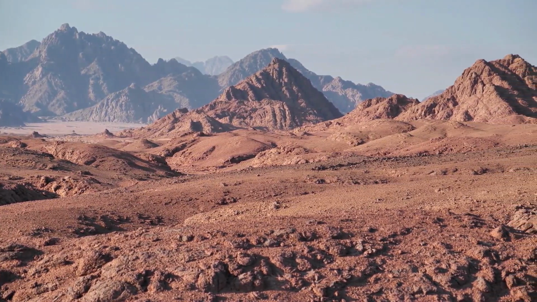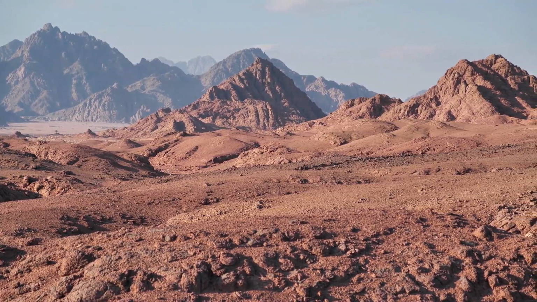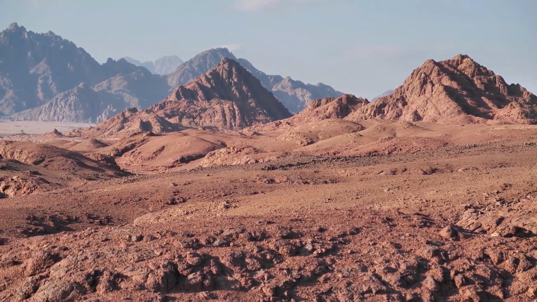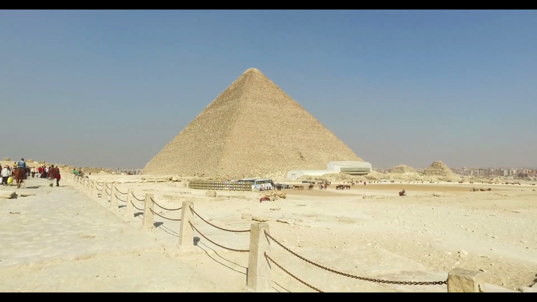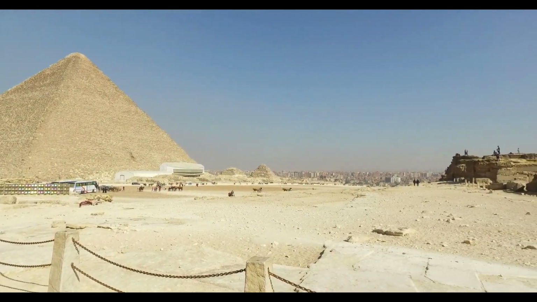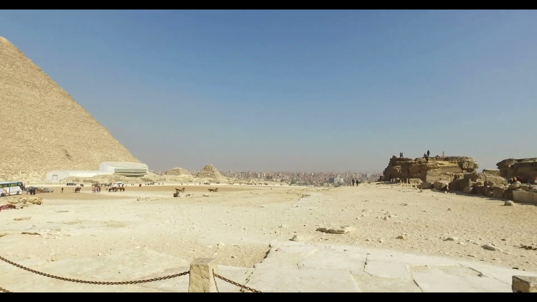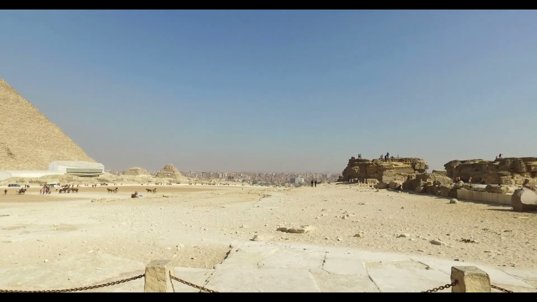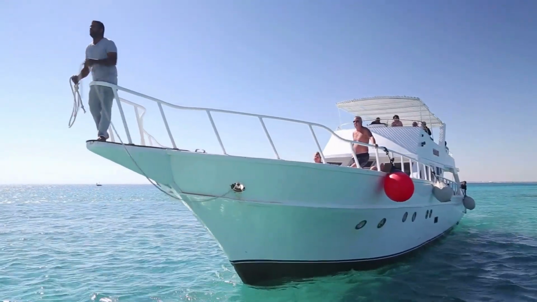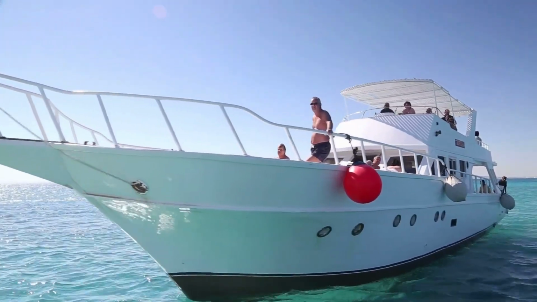Economically, Egypt has a diverse economy with a mix of modern and traditional industries. The country is a major producer of oil and natural gas, and it also has a large agricultural sector. Tourism is also an important industry in Egypt, with the country's ancient sites, such as the pyramids, being major tourist attractions. Egypt plays a significant role in the region.